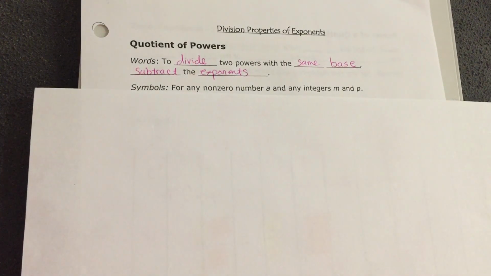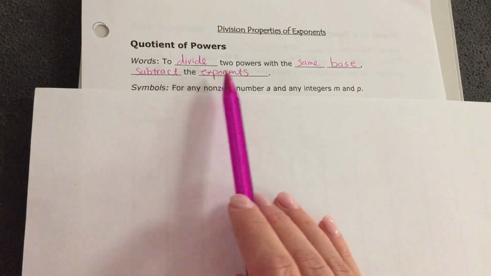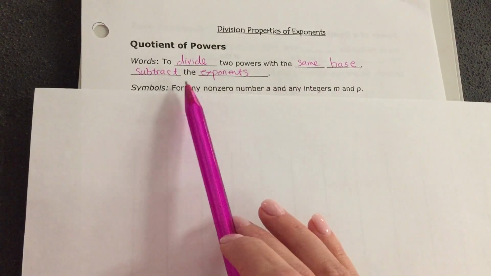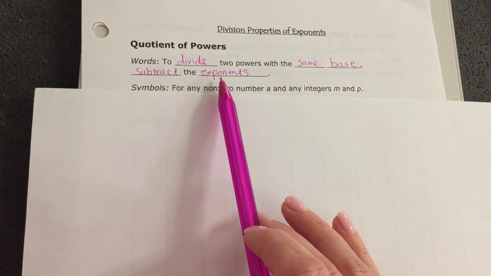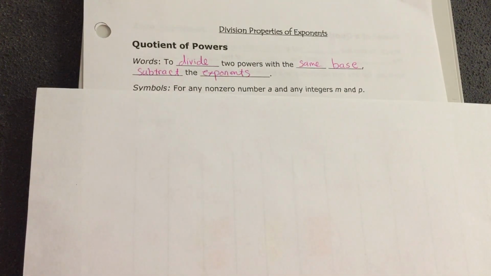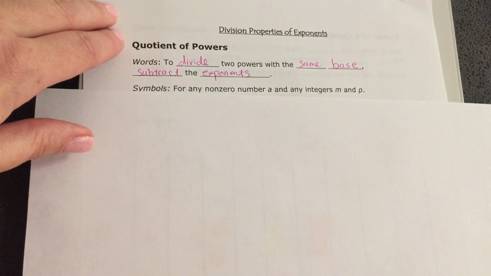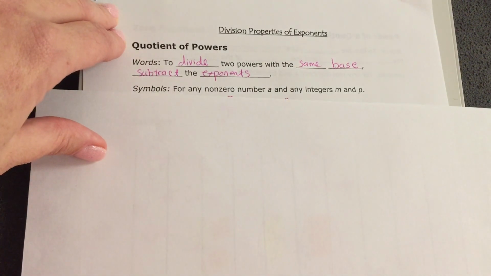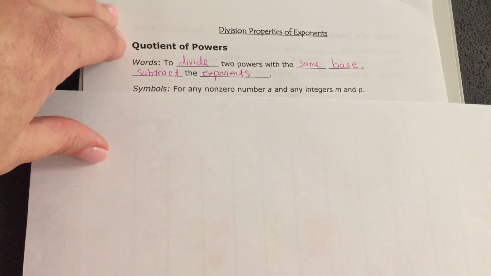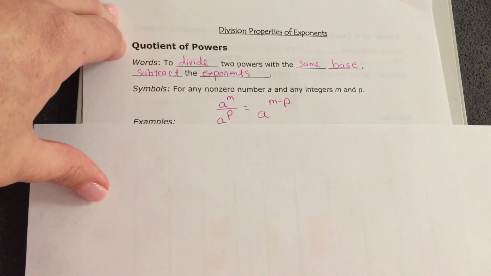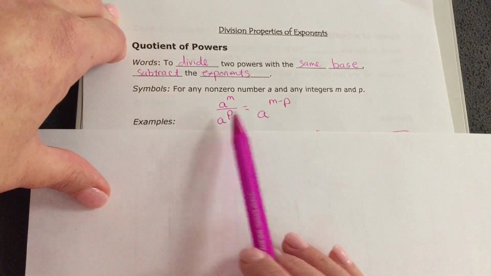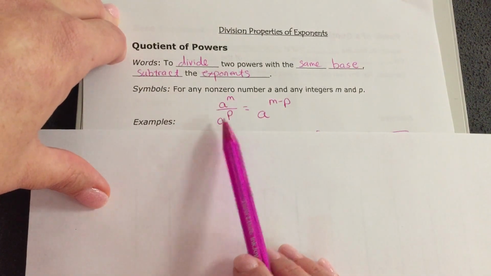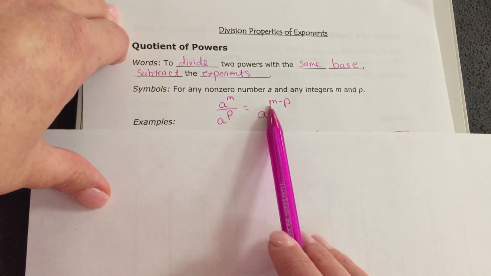Okay, so yesterday we talked about multiplication properties of exponents, and today we're going to talk about the division property of exponents. To divide two powers with the same base, subtract the exponents. So yesterday when we multiplied, we added the exponents. Today we're going to subtract the exponents because we're dividing. For any non-zero number a and any integers m and p, you would have this: a to the m over a to the p gives us a to the m minus p.